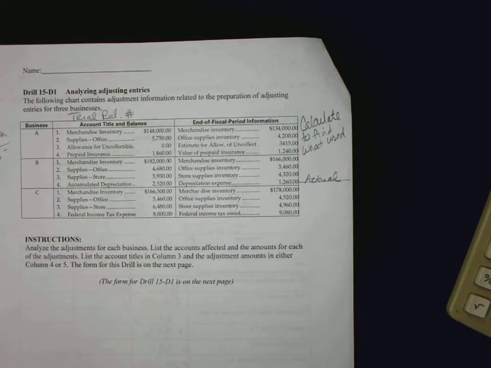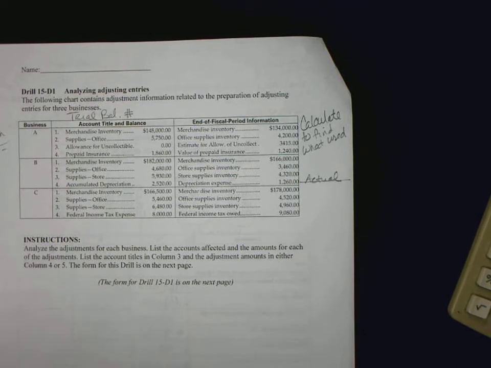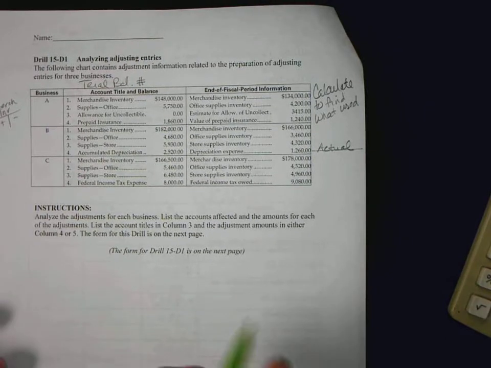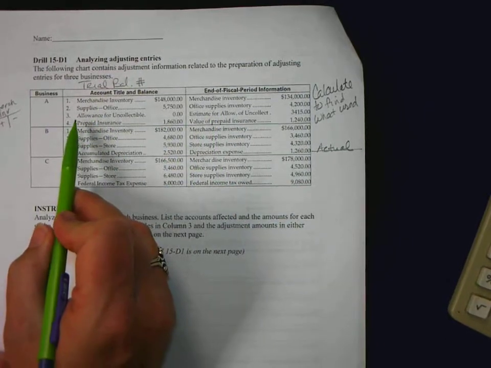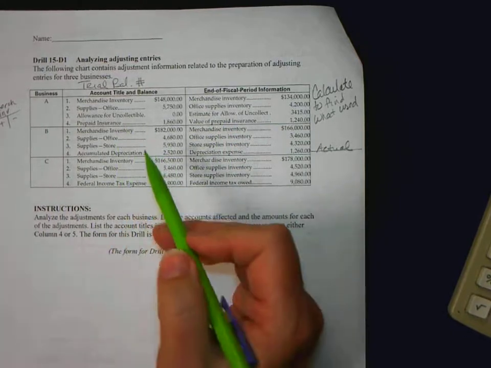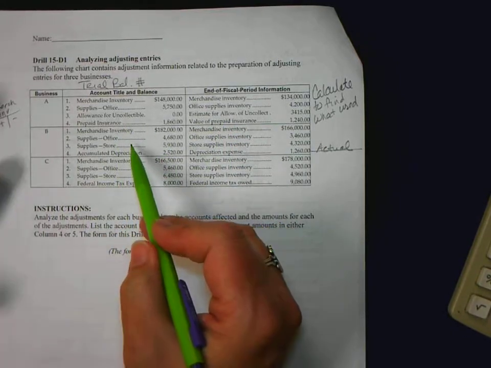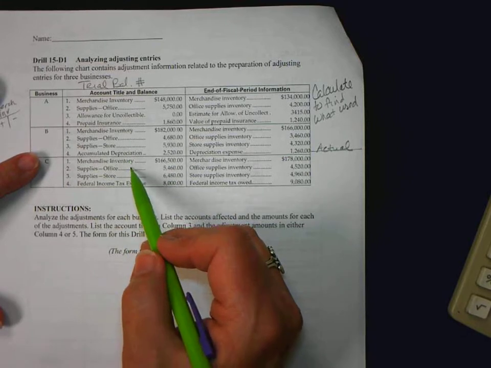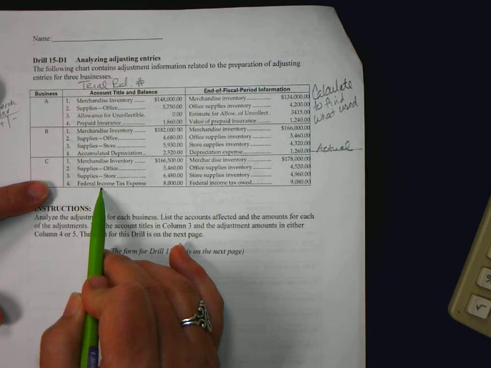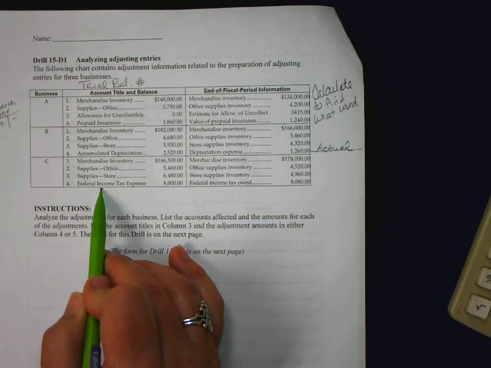Okay? All right, so the first adjustment we have to look at is merchandise inventory, because that's one that's a little bit different. Y'all have done supplies before. We just did allowance. We've done prepaid insurance before. Okay, so the only ones I'm really concerned about are the merchandise inventory, depreciation, and federal income tax. And really, we just talked about federal income tax, and I showed you what that entry looks like.